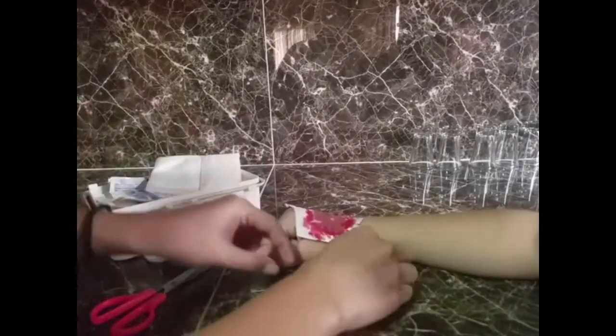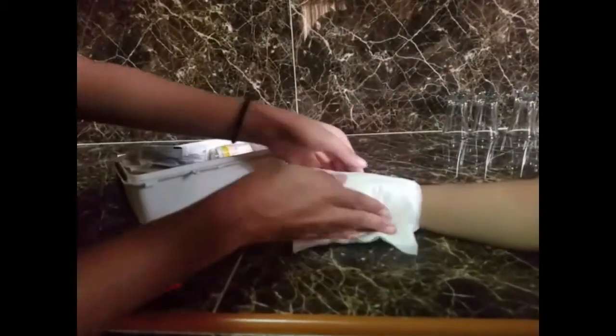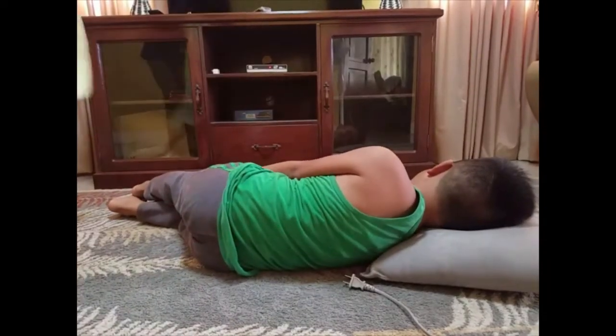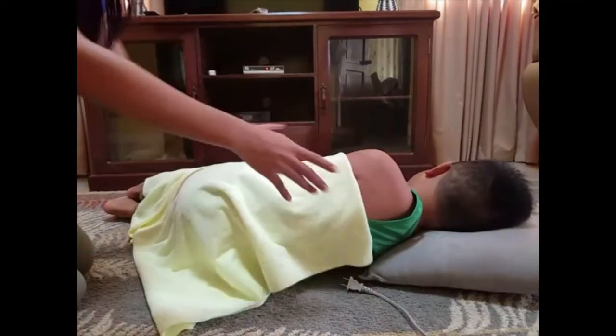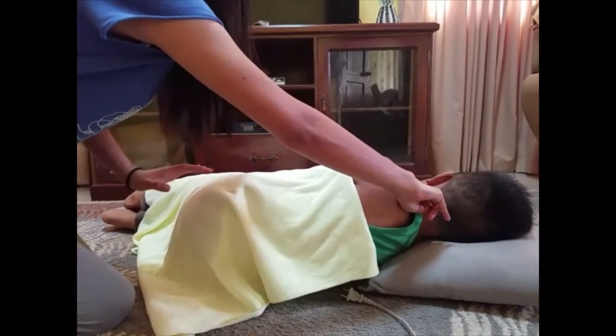Do not scrub the burn and do not apply any soap, ointment, or home remedies. Also, don't offer the burned victim anything to drink or eat, but keep the victim covered with a blanket to maintain a normal body temperature until medical help arrives. Your priority is to check for any airway obstruction and to check breathing and circulation.